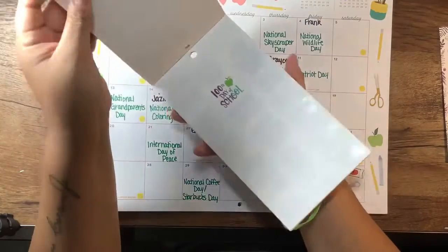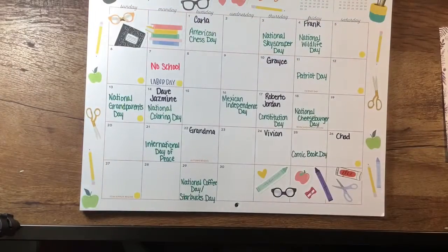I had them in this one, but I used them a long time ago, in just a regular planner, not a teacher planner, which is fine. I know I saw them again in another book.